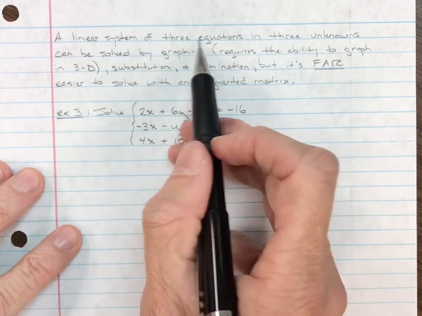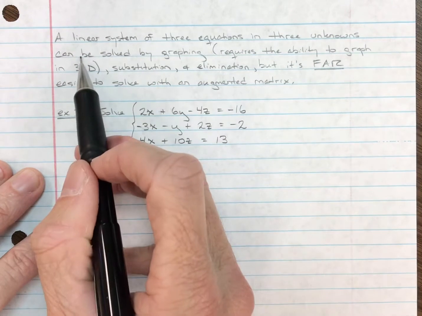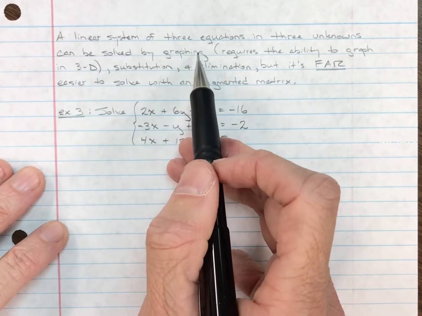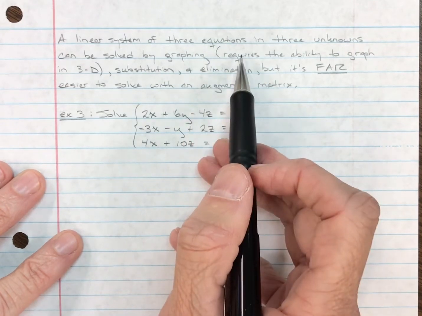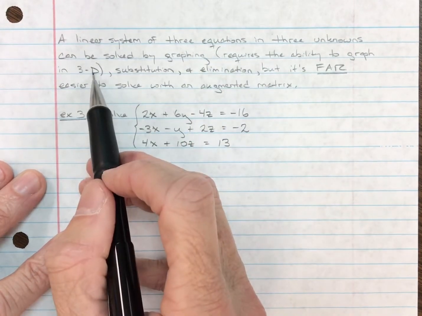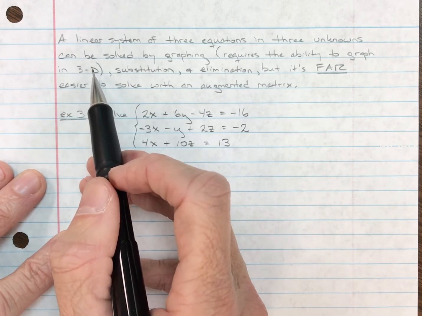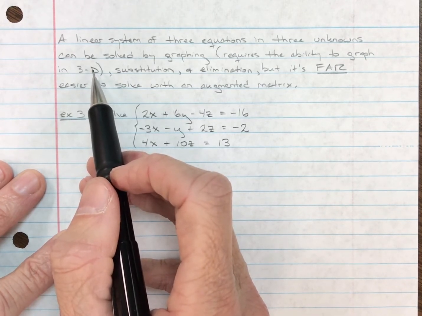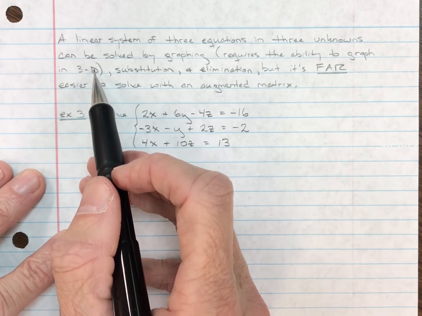A linear system of 3 equations and 3 unknowns can be solved by graphing, but you're talking about a 3D graph, and that's pretty hard to draw. It certainly doesn't take place on most graphing utilities. You need specialized software to graph 3 dimensions, and it's probably difficult to read.